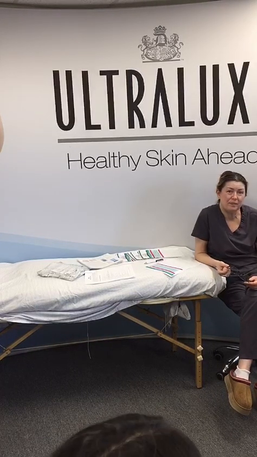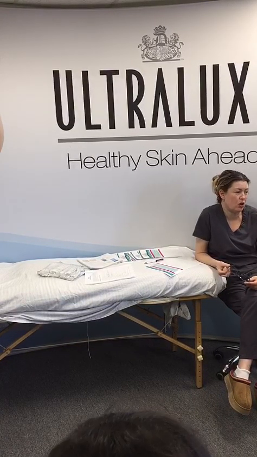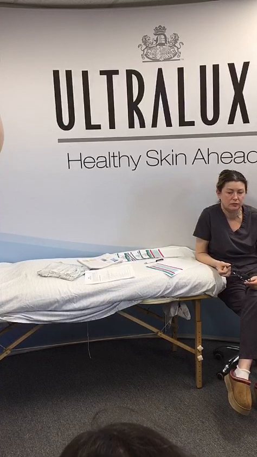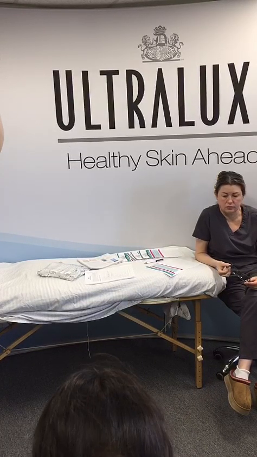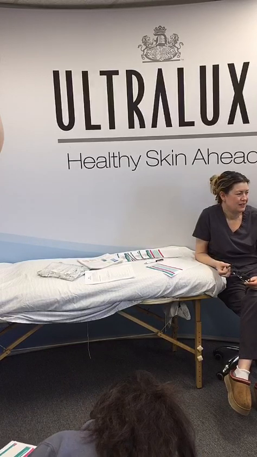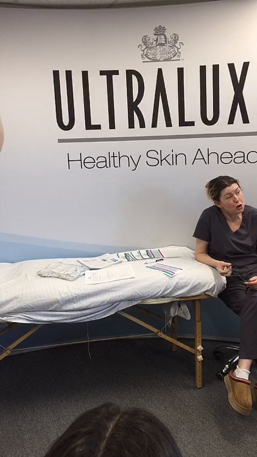I just had these cards passed out to you. These are regimen cards. It tells you the order of how you use things as well. It'll show you wash, scrub, toner, serum, oil, treatment, hydration, eyes, SPF. And again, that's not all safe for teens, not all safe for younger people.